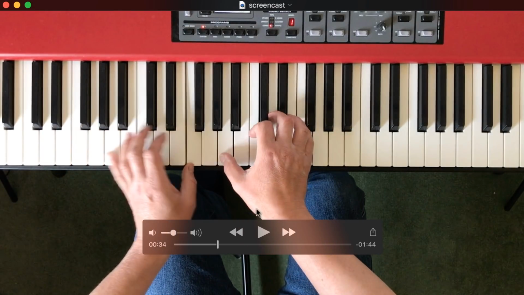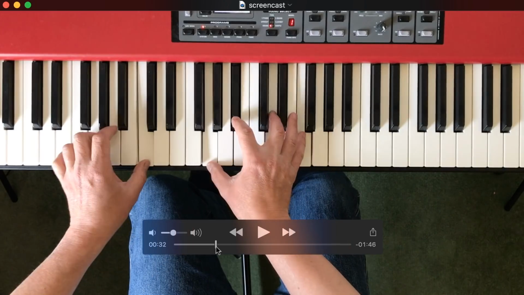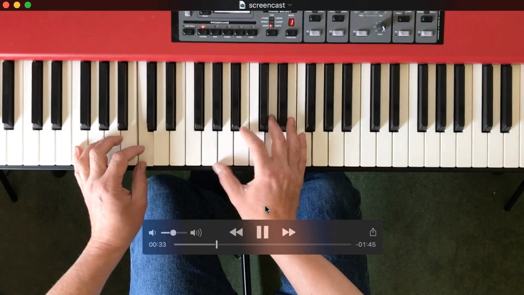There's one of those substitutions. Okay, so let's just see if I can land on it exactly. There we go. Instead of a C7 chord, which is in the progression, we've got a G minor 7 with a C in the bass. And that takes us to the F at the end of the first main section and into our D minor middle section.